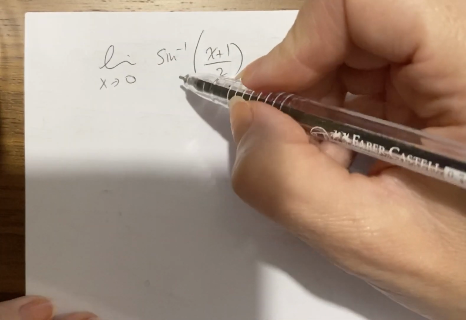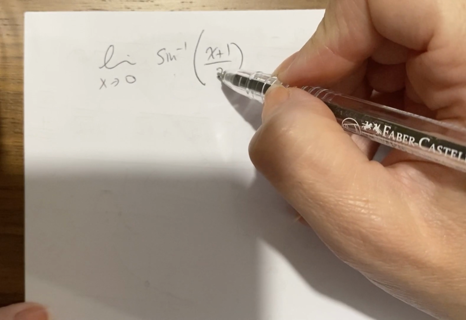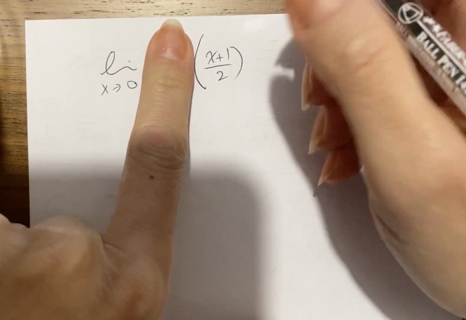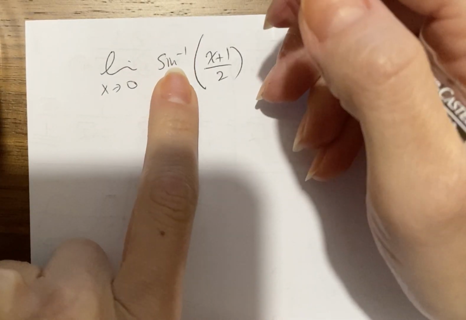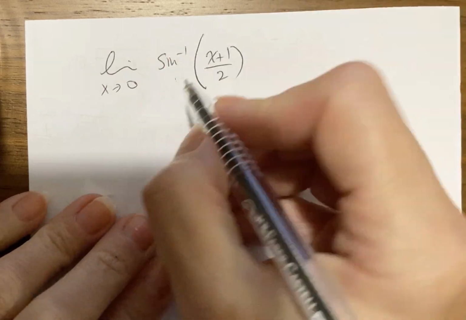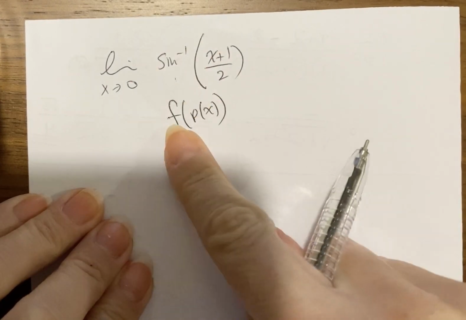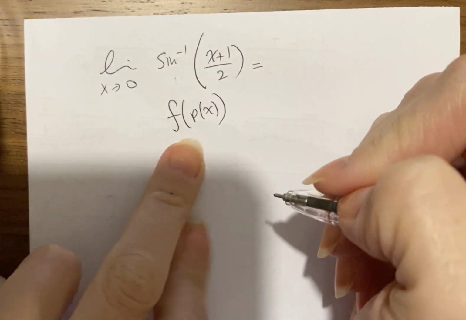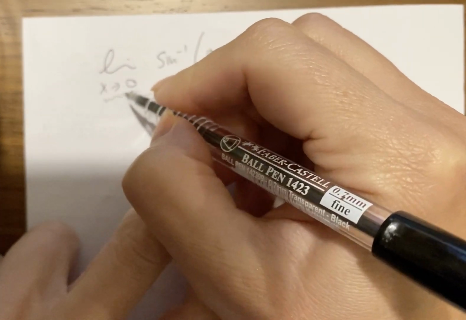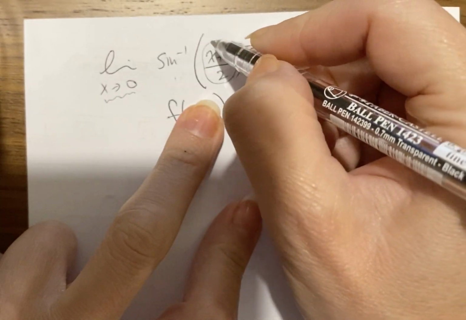How will I do that? This is not sine inverse of x alone, and it's not a rational function or a polynomial alone. It's sine inverse composed with (x plus 1) over 2. So this is a function of a function. What do I do in order to get the answer for this? I will take the 0 and get the limit of the inside function.